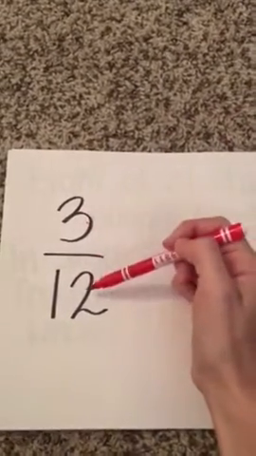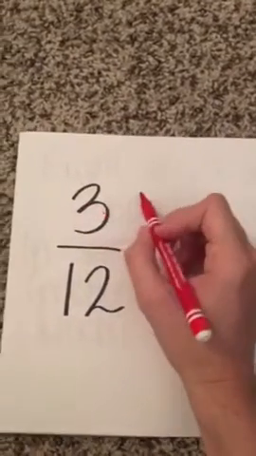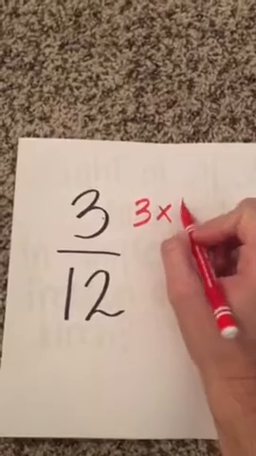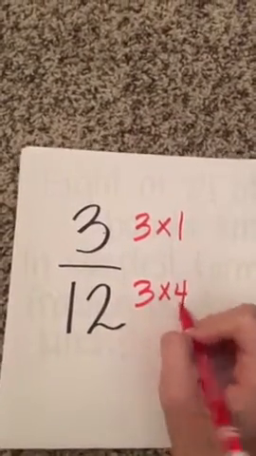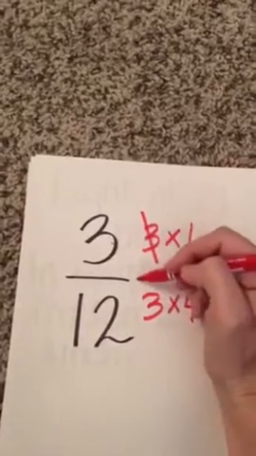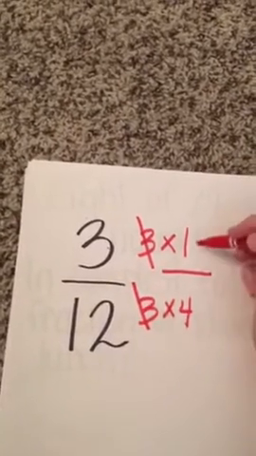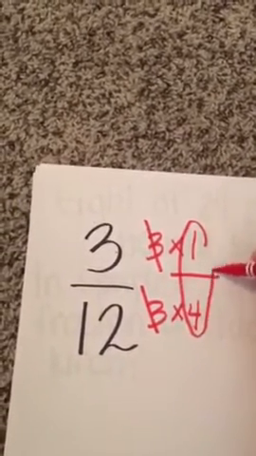Looking at 3/12, 3 and 12 have a common factor of 3. 3 times 1 equals 3, while 3 times 4 equals 12. I can cross out our common factors, leaving the simplest form as 1/4.